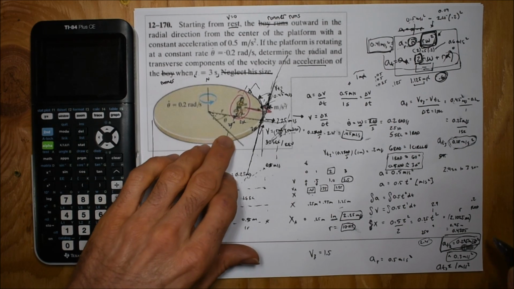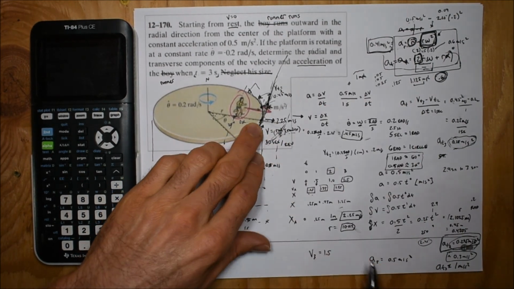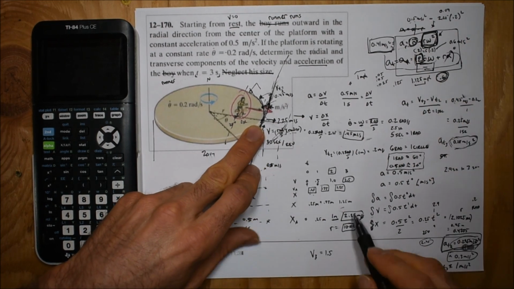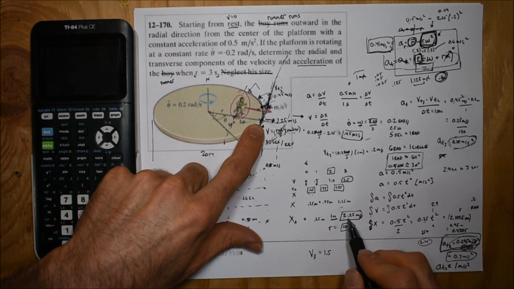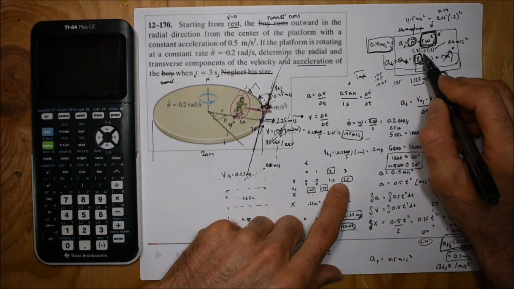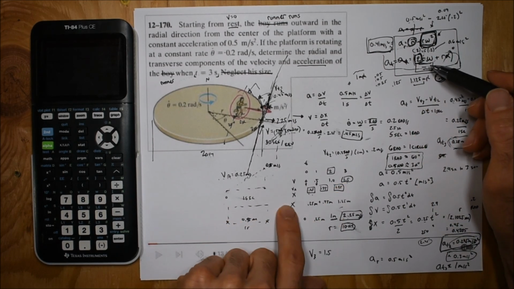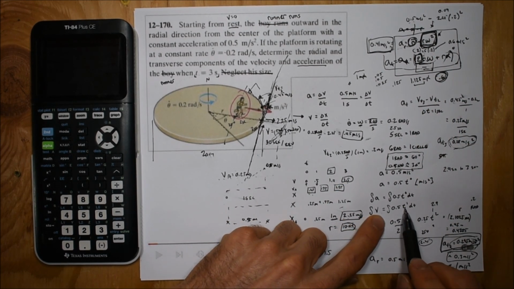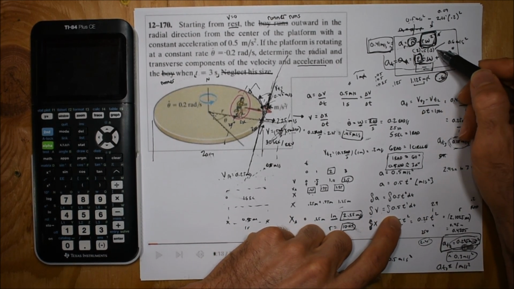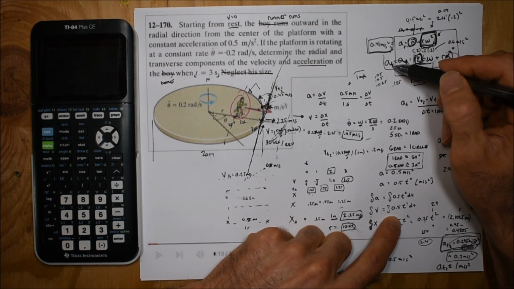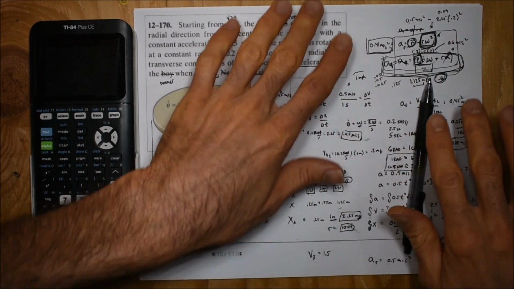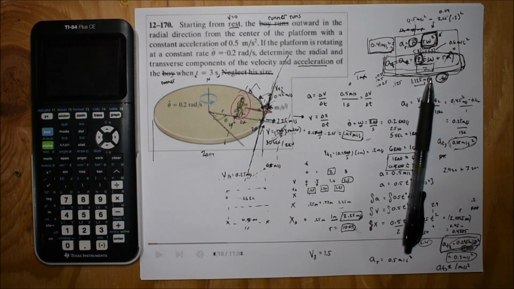We get that. And then the acceleration in this direction, well, we just went to the equation: 2 times the velocity at 3 seconds. No, the velocity at 3 seconds was 1.5 meters per second. That was the velocity at 3 seconds. 3 times 0.5, that's 1.5 meters per second, times radians per second, 0.2, times 2. And then you get the acceleration in the transverse direction. But I still haven't derived this one to be like, oh yeah, I got it. But anyway, you know what I mean?